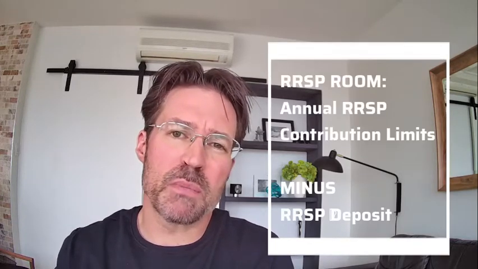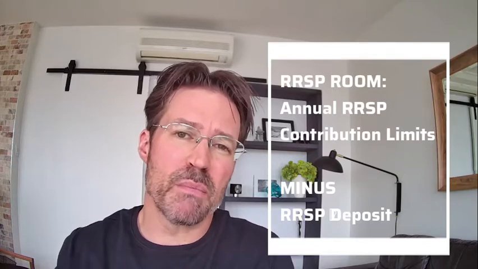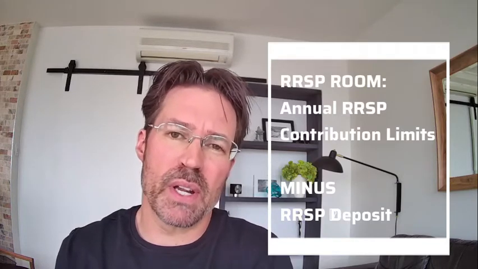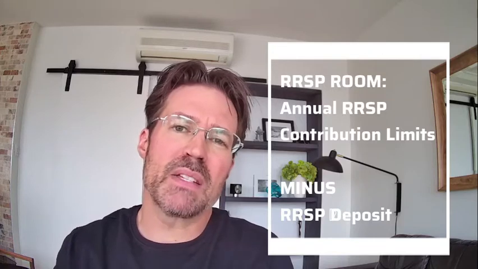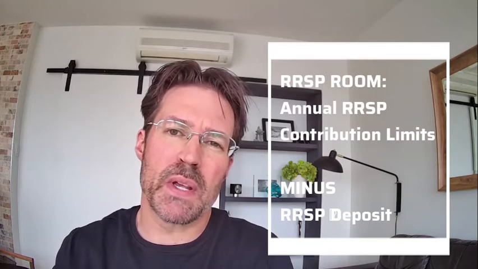Then there's the limit as to how much you can deposit into this account. This is called the contribution room. This is the maximum amount of money you can put in an RSP account. The way that's calculated, the RSP contribution room, is simple. It's the sum of all the annual RSP limits. Remember, it's the 18% of your previous year's earned income up to a maximum, minus any deposits you make in your RSP account.